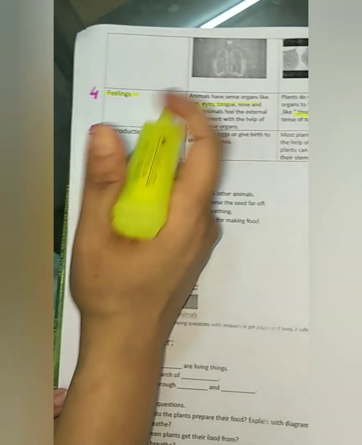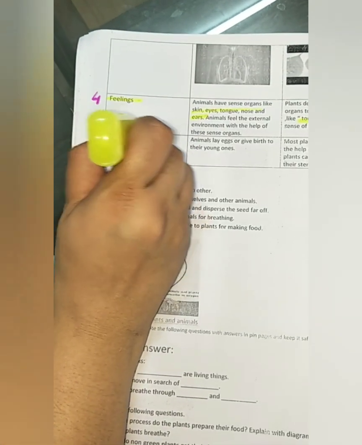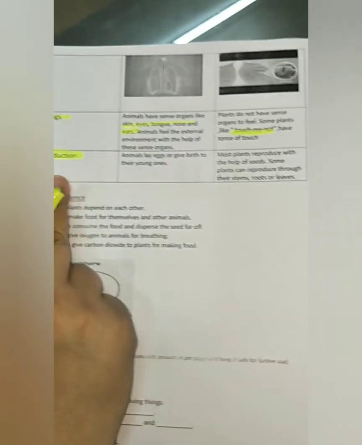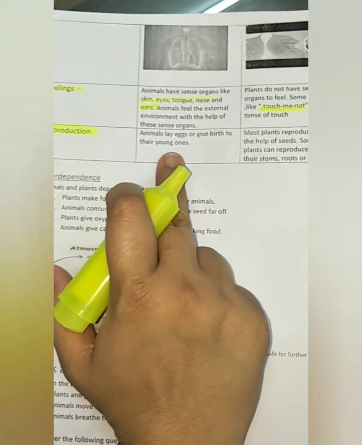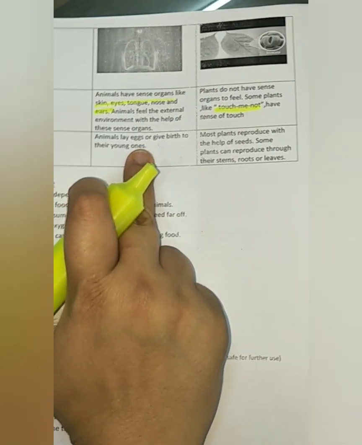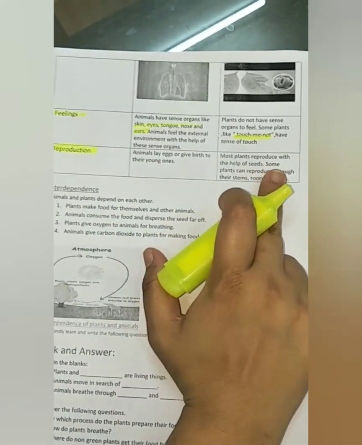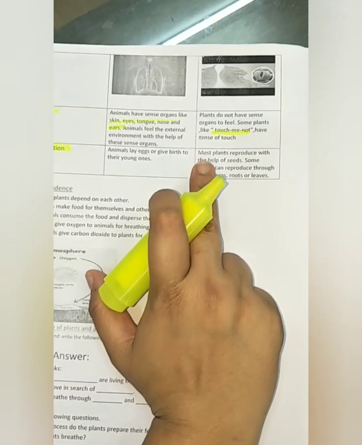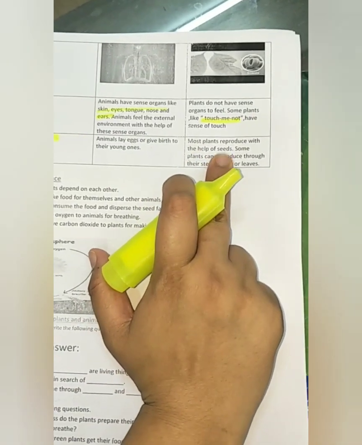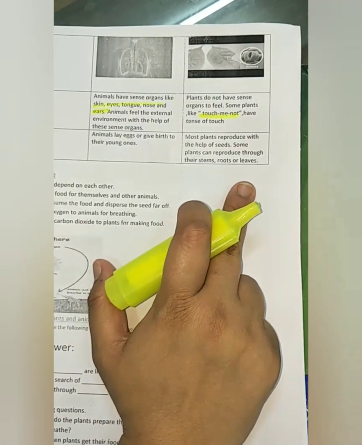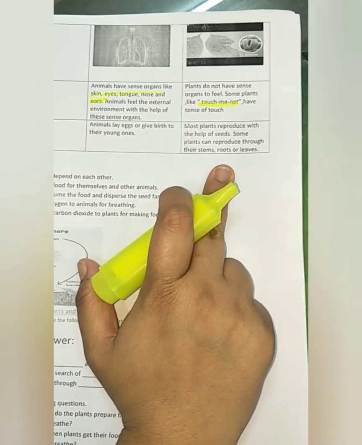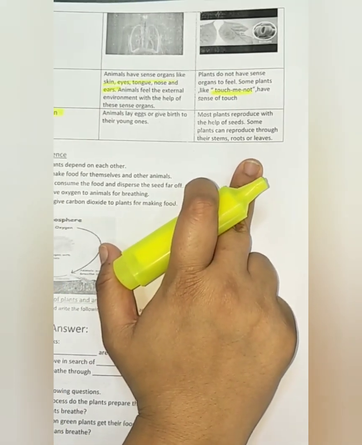The fifth criteria is reproduction. All living beings reproduce. Similarly, animals lay eggs or give birth to their young ones, whereas plants reproduce mainly with the help of seeds. Some plants can reproduce through stems, roots or leaves.